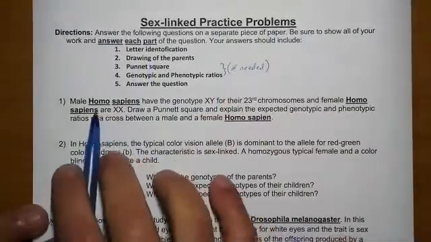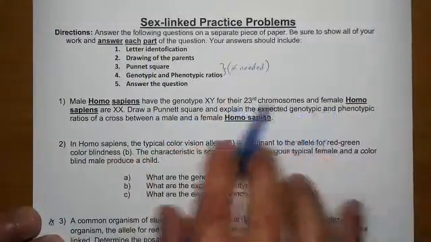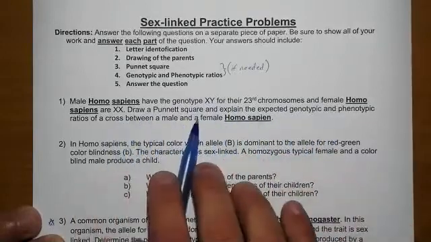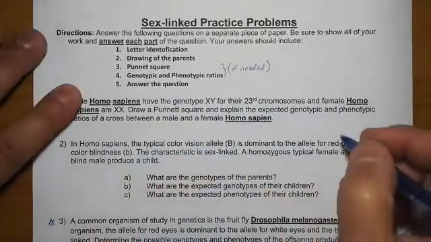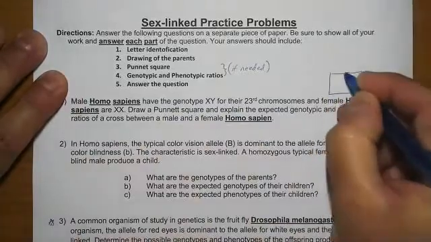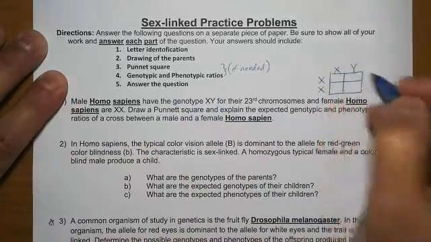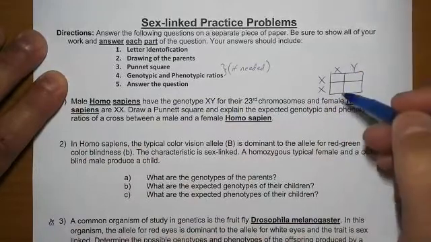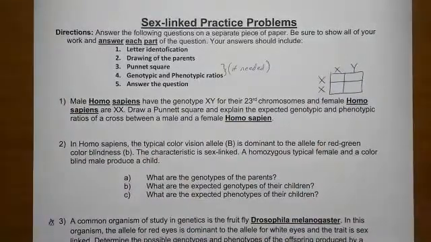All right, number 1: male Homo sapiens, that be us, have the genotype of XY on their 23rd chromosomes, and female Homo sapiens have XX. Draw a Punnett square to explain the expected genotypic and phenotypic ratios of a cross between a male and a female. Okay, this is actually a step backwards. This is basically asking you to not do a sex-linked trait, but just to do a Punnett square where you have mom and dad, and we're not worrying about the genes yet. So just go XX, XX, XY, XY, and you'd say, oh, 50% of the time it's a girl, 50% of the time it's a boy. That's what they're looking for on number 1.